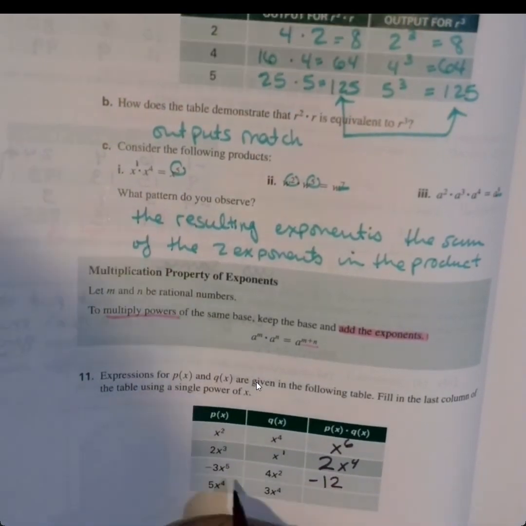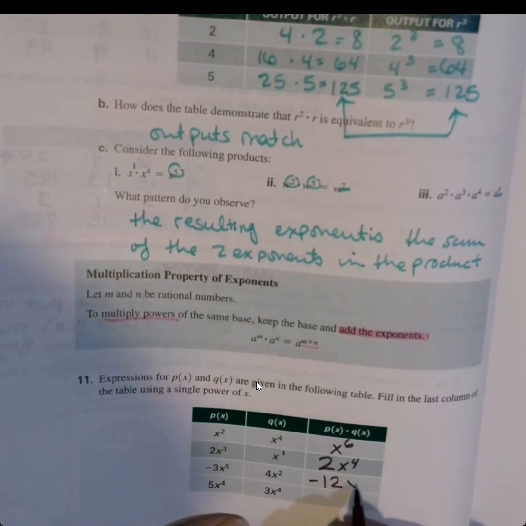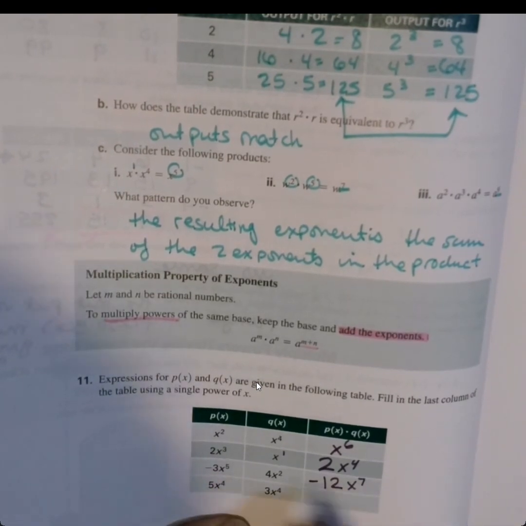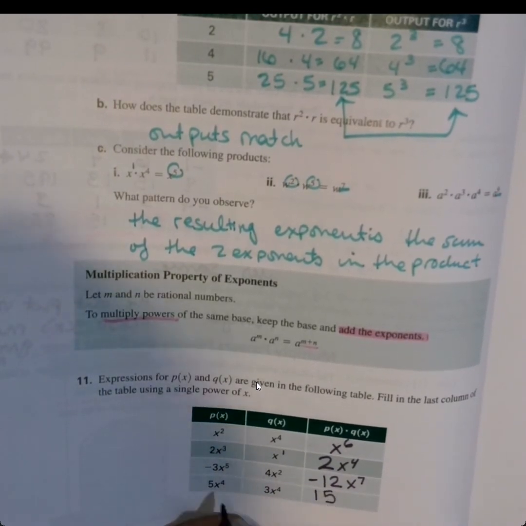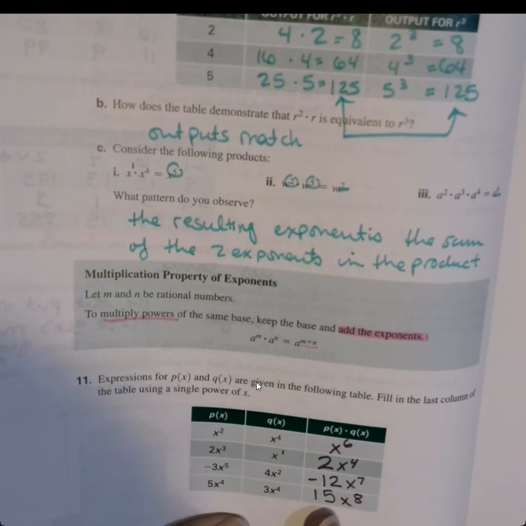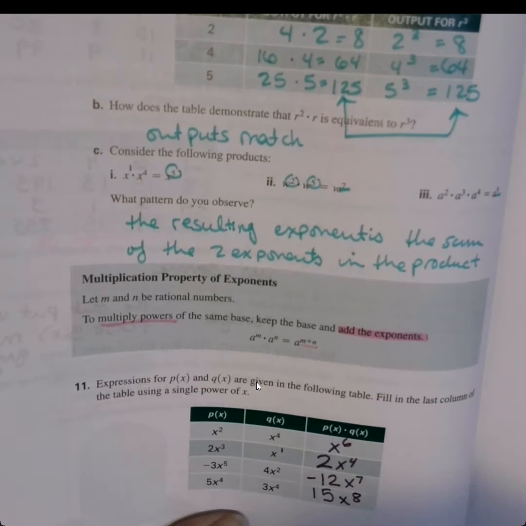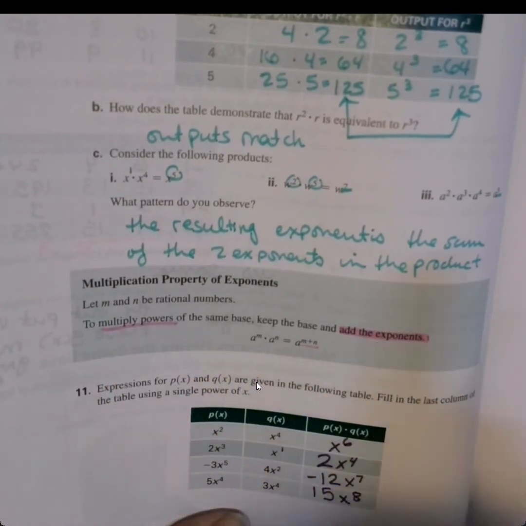Then when you get to the variables, x to the fifth, x squared, altogether x to the seventh. 5 plus 2 is 7 in my power. Numbers multiply like regular. 5 times 3, that's 15. And when you multiply the variables, x to the fourth and x to the fourth make a total of x to the eighth. So we multiply the coefficients, add the powers, in order to multiply the variables. When you multiply the powers, add the exponents.